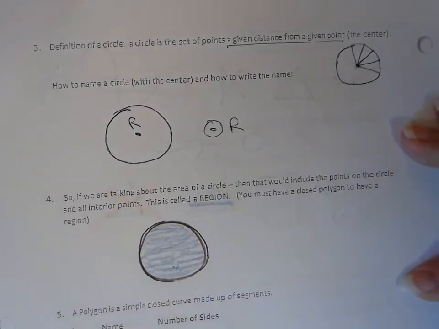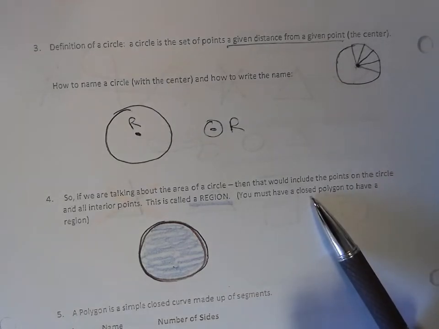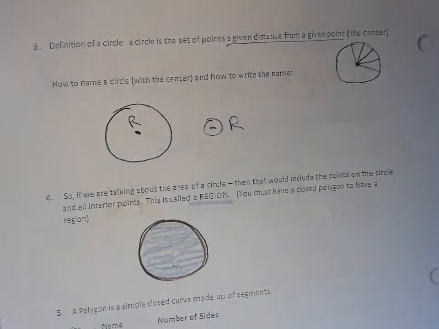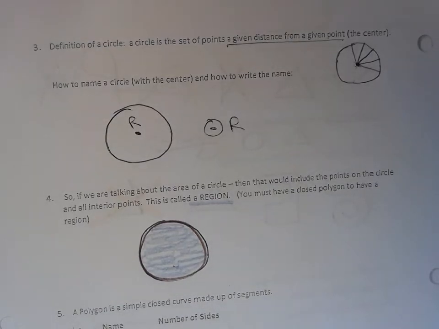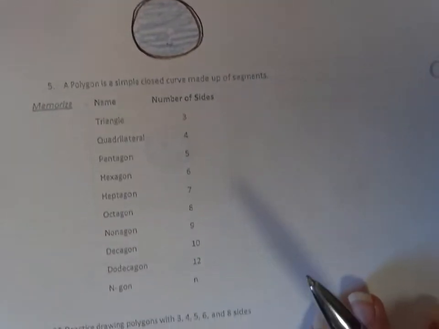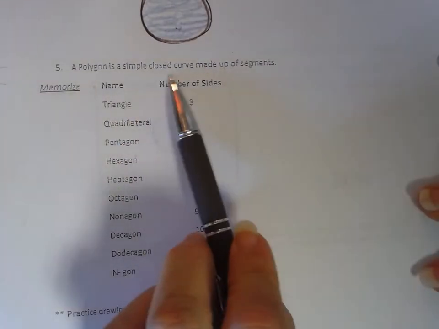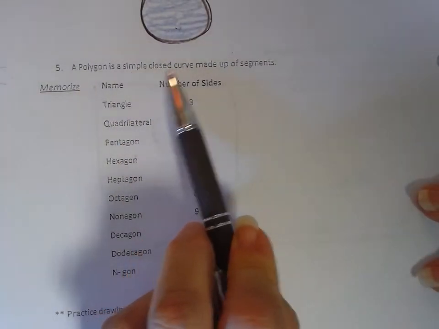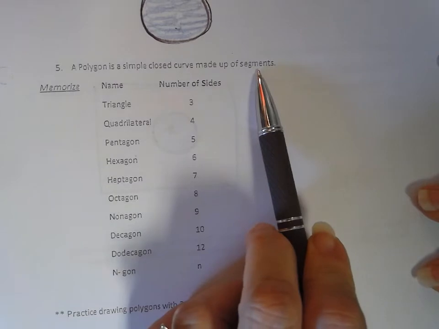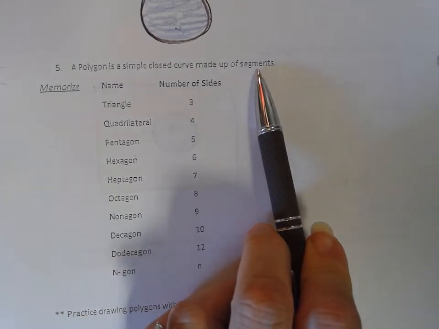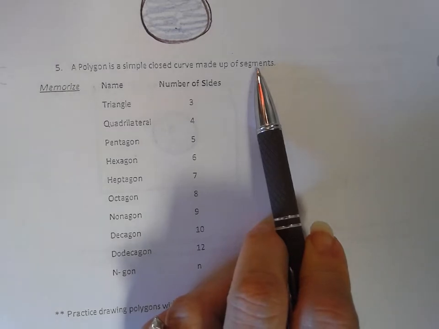Now notice, you have to have something that's closed, right, beginning and ending in the same spot before you can have a region. If it's open, there's no way to create a region there. Okay? All right, now let's get on to polygons. So a polygon is actually a curve, but it's a simple closed curve, and the curve is made up of segments. So yeah, a triangle is a curve. It's a polygon because it's a curve made up of segments.